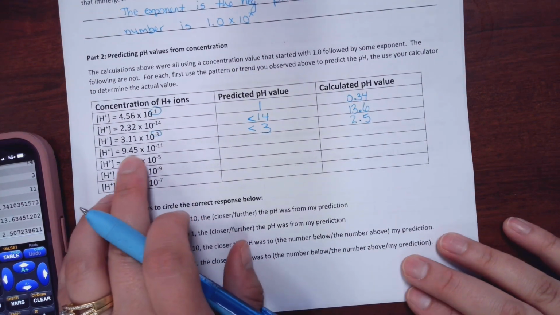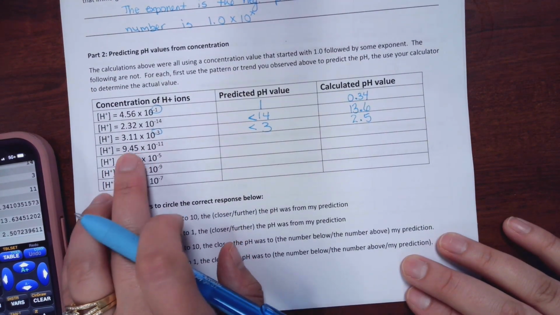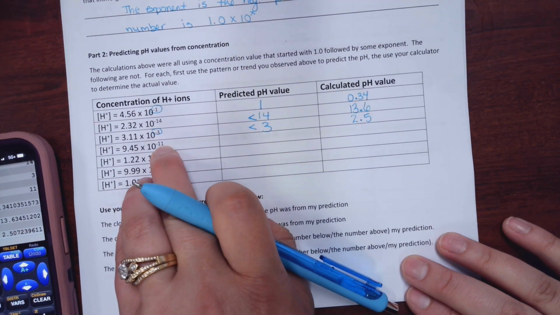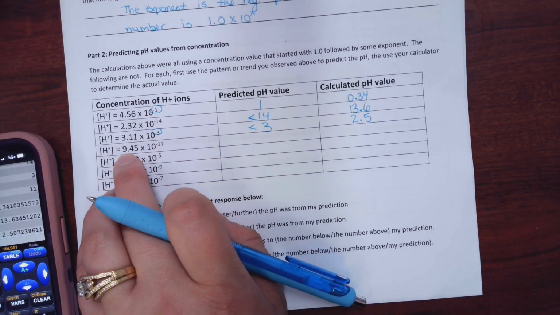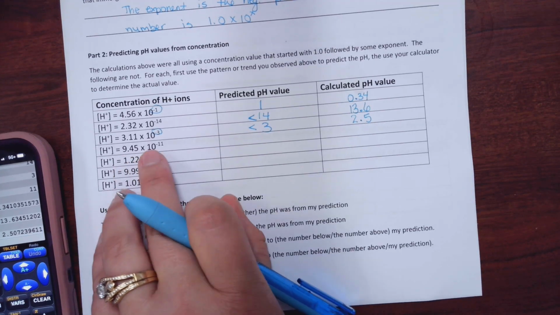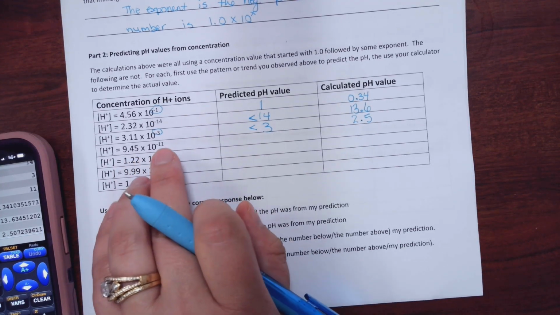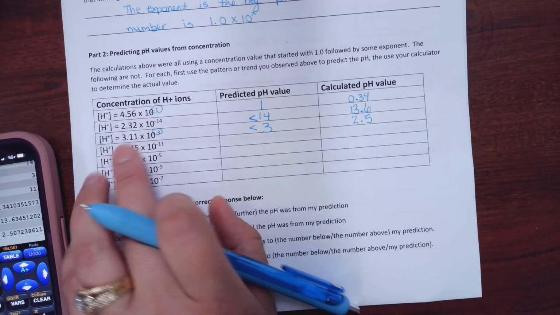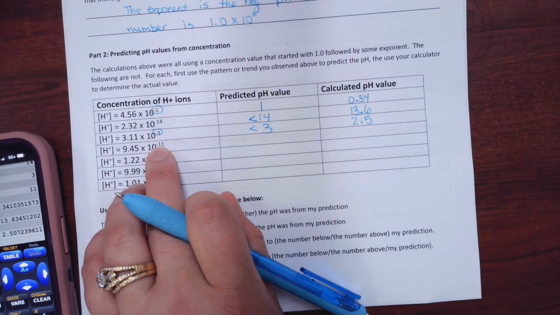Let's do one more of these. We have 9.45. Wow, that's huge. Okay, times 10 to the negative 11th. Now, since this one is really close to 10, that means that we're close to our next value. So remember, the higher this number is, the lower it's going to be from our predicted.